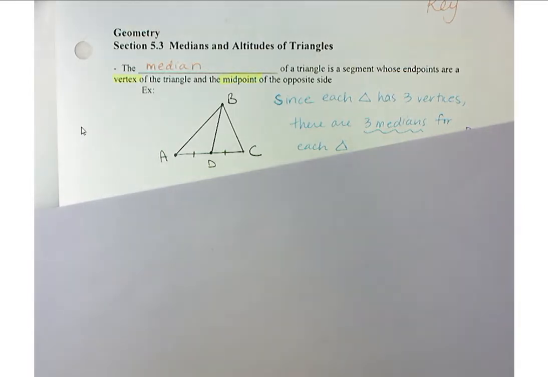Okay, so today we're doing 5-3. Like I said, it is out of order. So in 5-3, we're going to go over medians and altitudes of triangles. And then we will do 5-2 tomorrow. Both of these have a lot of vocabulary, so make sure you are studying your vocab so you know what a median is. That's the first thing we're going to talk about today.